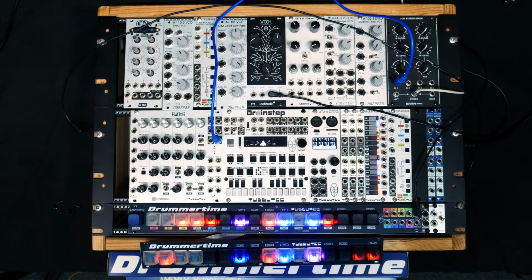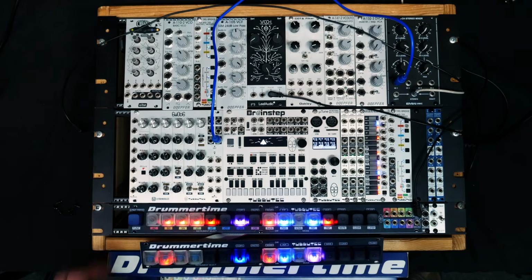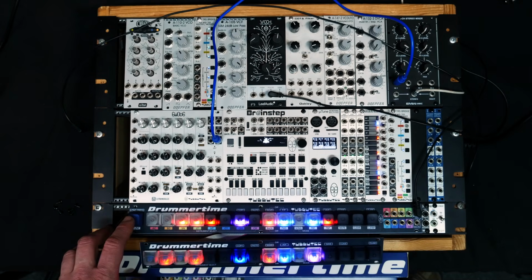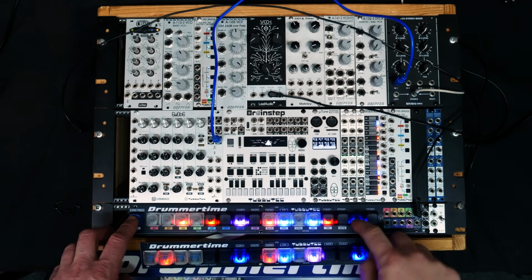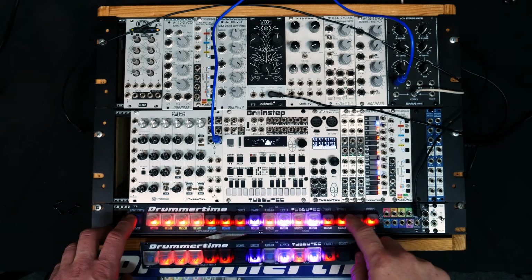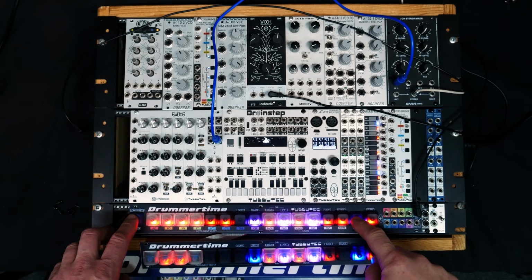This concludes the tutorial. There are more features I have not shown. Accented steps can have different pulse lengths, many parameters can be controlled via MIDI CC, Drummertime can act as a MIDI interface, and link modes can be combined. It is always worth having a look at the user manual, which is included with Drummertime or can be found on our website.